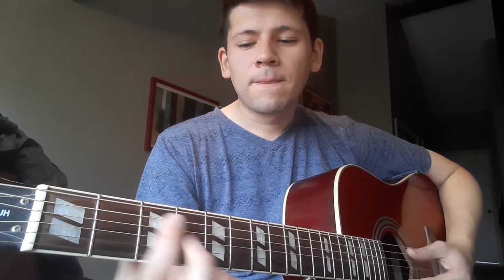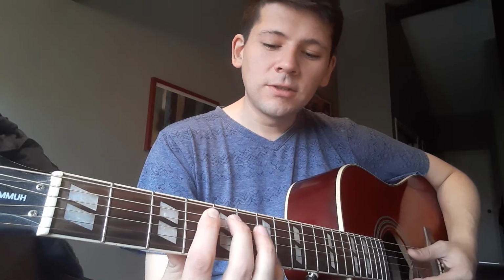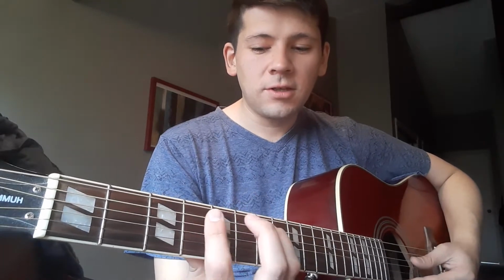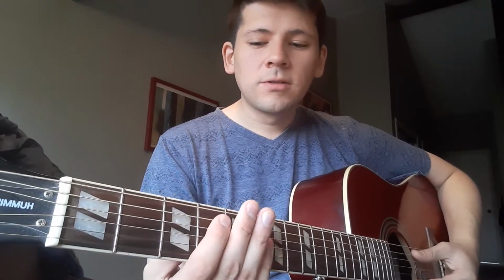A, B, C, C sharp. Okay, so this is C sharp, and then D, D sharp, E. That's E. So the 3 notes that we are going to use are A, C sharp, E. So let's see if that's right with our chord.